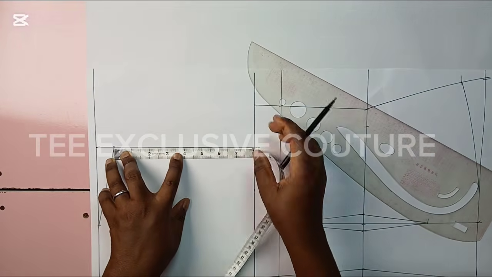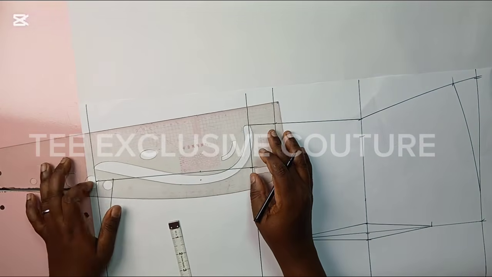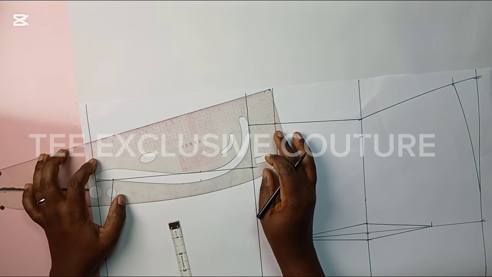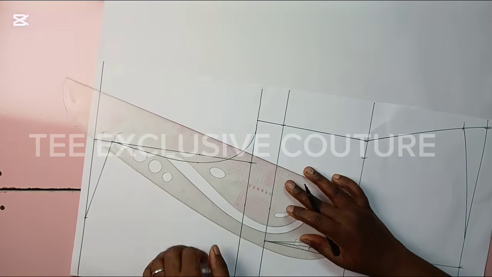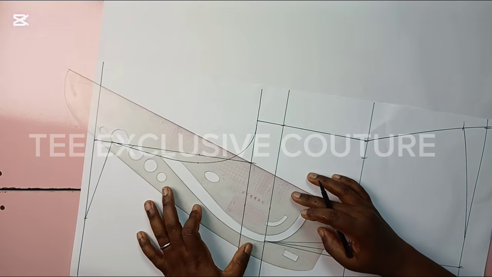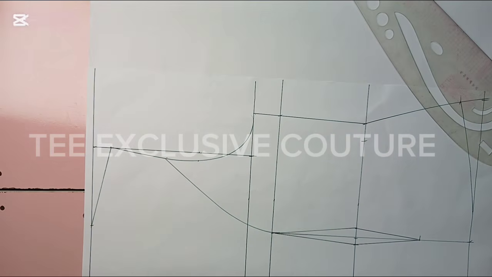For the armhole, you divide your armhole by 2, step down by 1, go in by ½ inch for your back armhole. So you also connect this as seen like this. So the dart, we made the front to be a princess dart, so we're also going to do the same thing for the back pattern also.